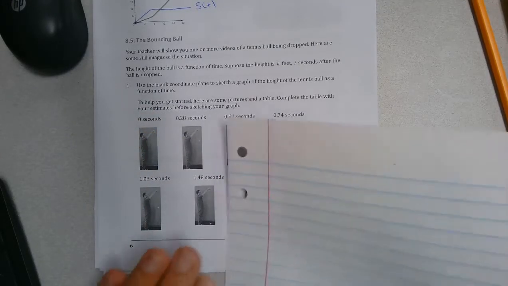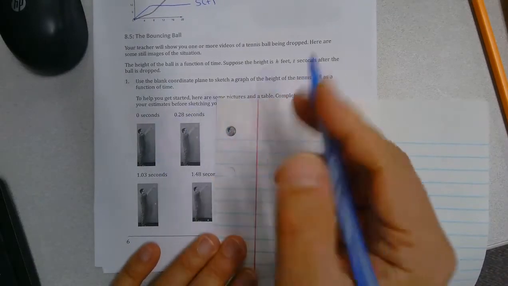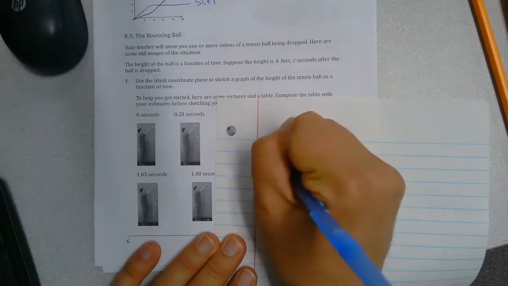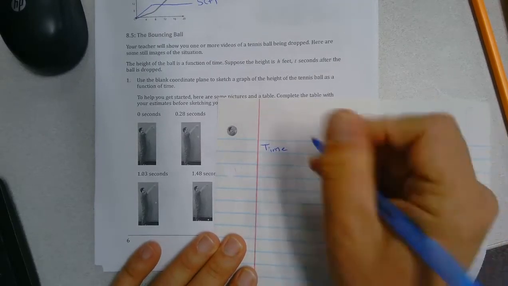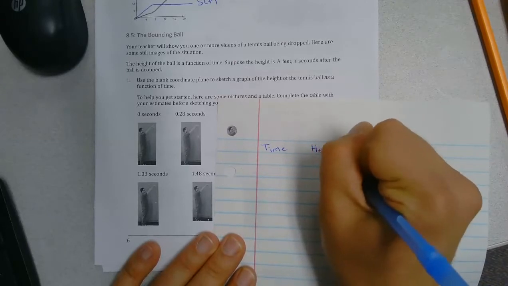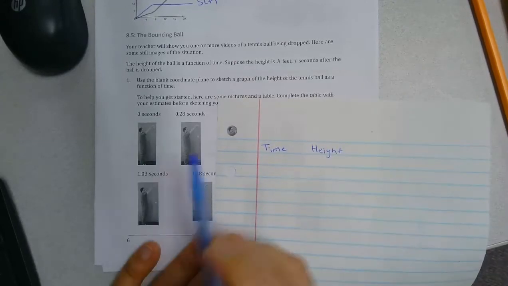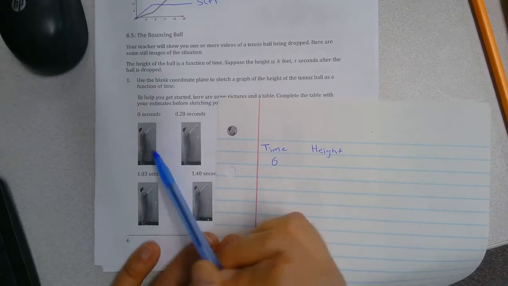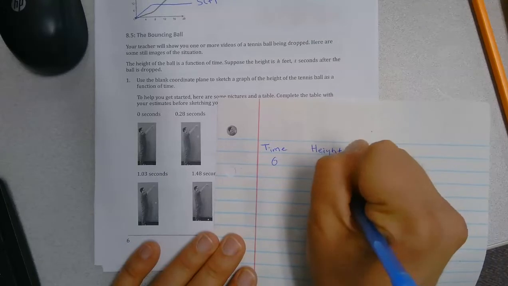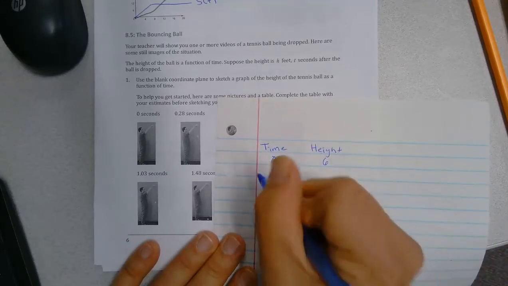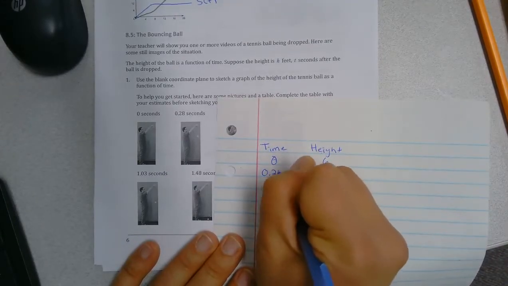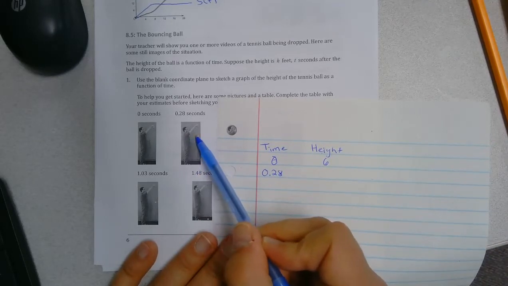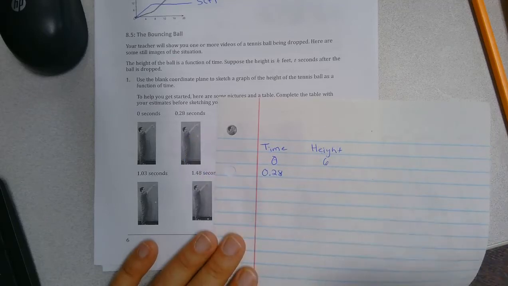Now I see here, if I were to make a graph, for our x variable, it would be the time, and our y variable would be the height. So if I see the time is 0 seconds, I'm going to estimate that this kid is about 6 feet tall. So to keep it easy, I'm going to say 6 feet. And at 0.28 seconds, a little about a quarter second, the height seems to be, I'm going to estimate that to be 4 feet.